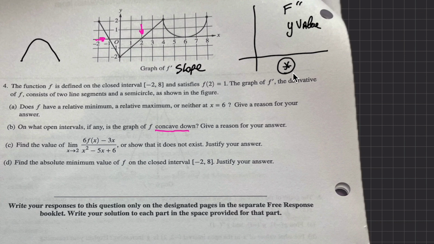If the y value is negative on f double prime, then the slope is negative on the f prime graph. So where is the slope negative on the f prime graph? It's where f prime is decreasing. So it is these two portions of the f graph where it's going to be concave down. So when x equals negative 2 to x equals 0, that portion of f is going to be concave down. And from where x equals 4 to x equals 6.